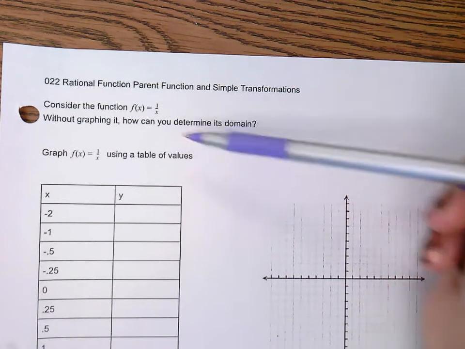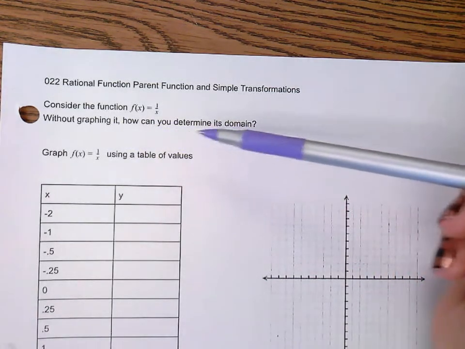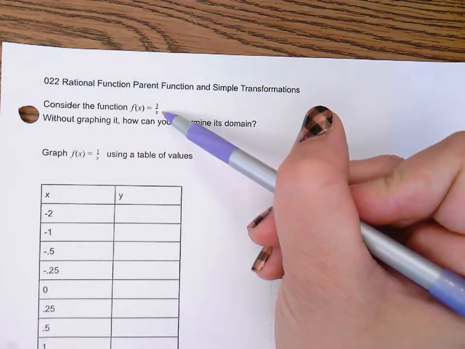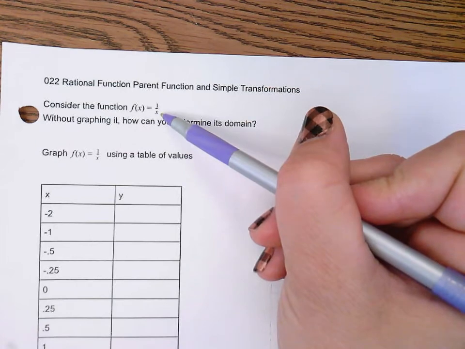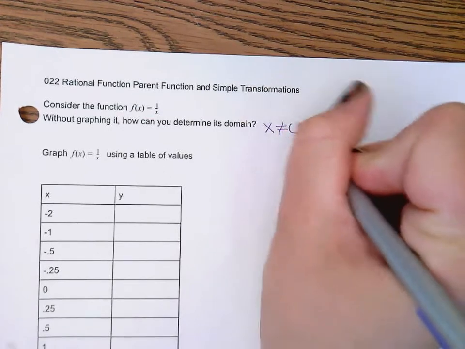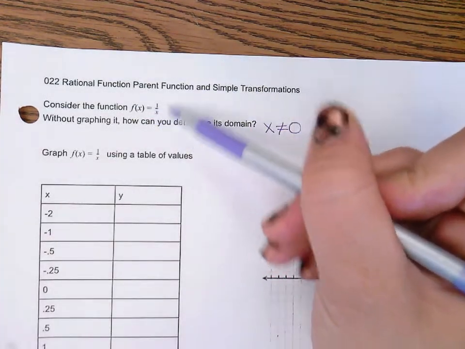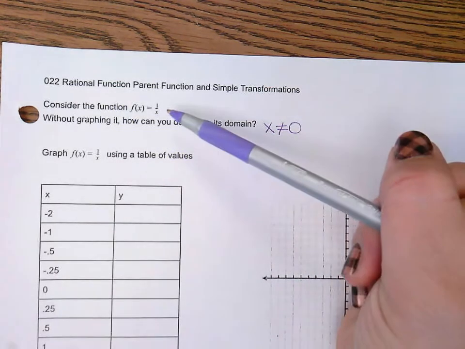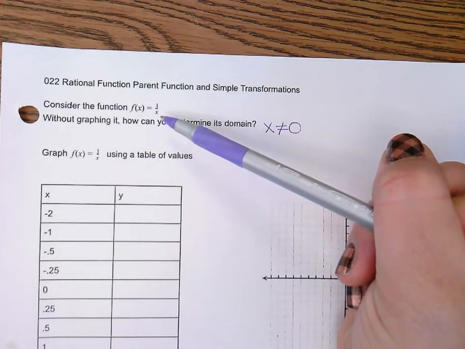So without graphing it, how could we determine its domain? Remember, domain are allowable x values. I think that you remember you can't divide by 0. So our domain would be x can never equal 0, or it will make this function undefined. But x could be anything else. So x could be a negative number, a fraction, a decimal, a positive number.